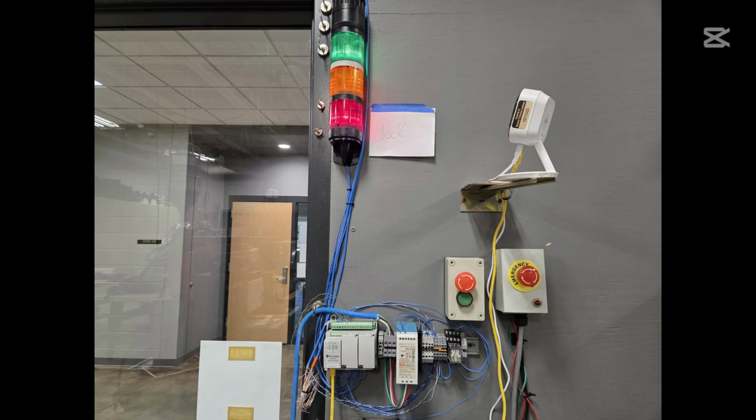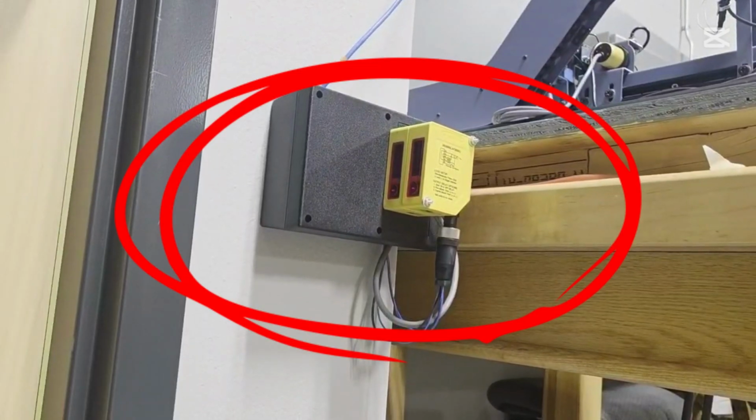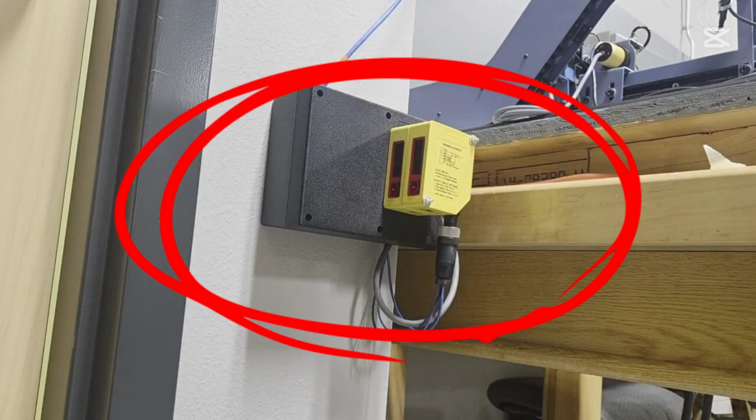First, I'm going to go over the physical hardware. For the PLC, I have a Micro 820. I have a stack that includes 3 lights, 1 buzzer. I have a camera, and I will also have a clock. I have 2 light beam sensors at each door, one being a relay output and the other 3 being transistor outputs.